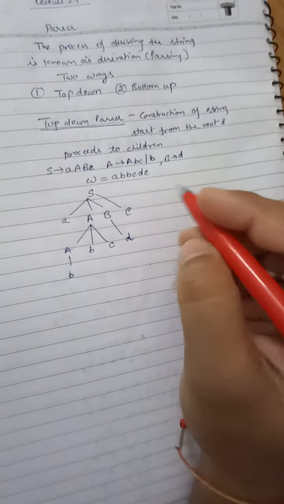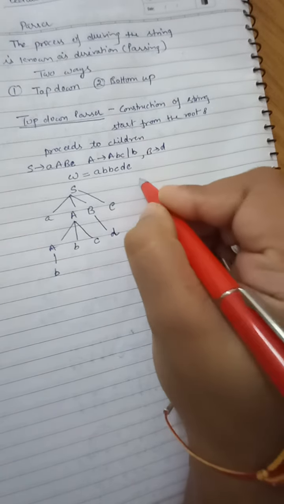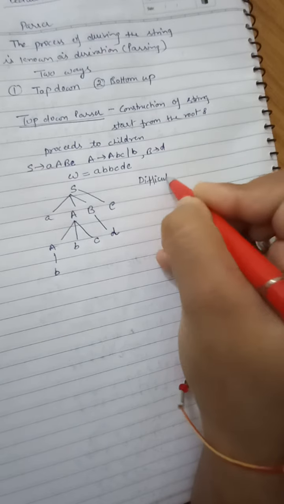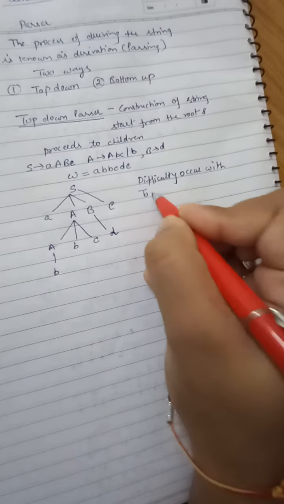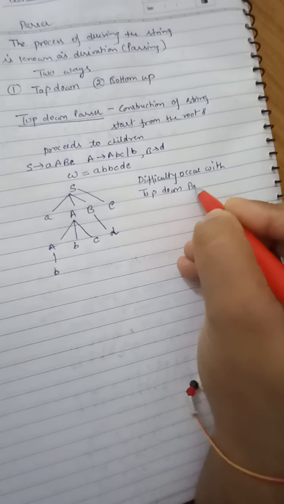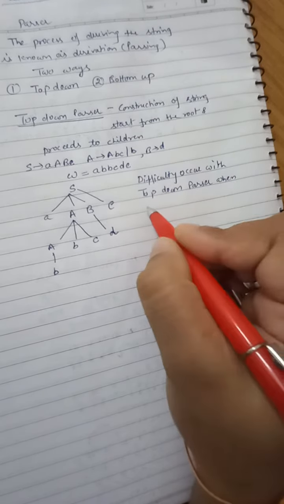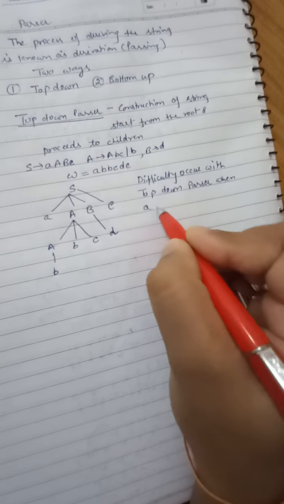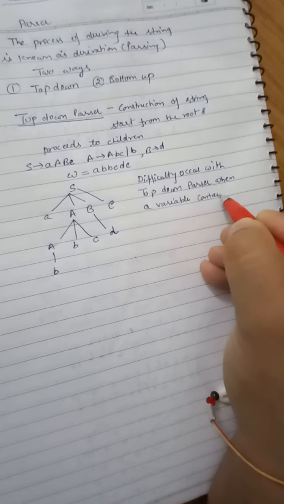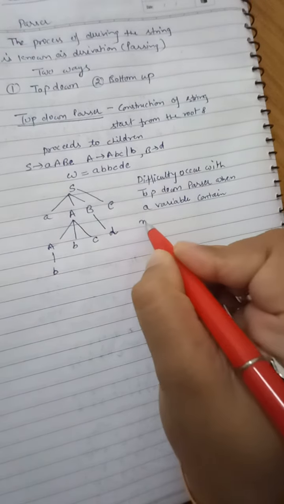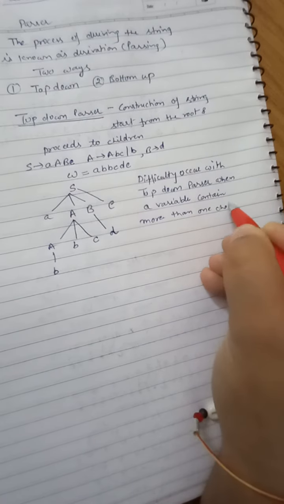But the difficulty with the top-down parser occurs when a variable contains more than one choice.